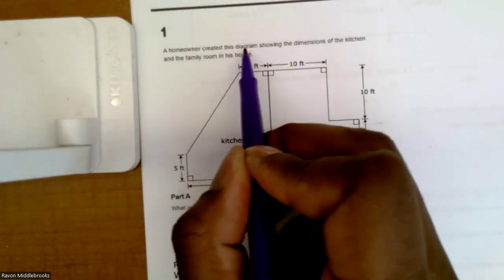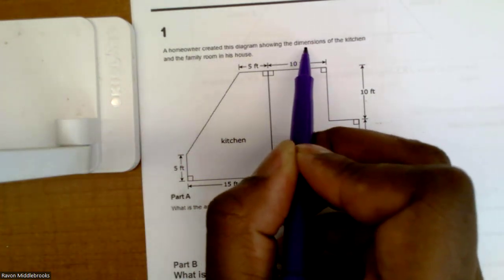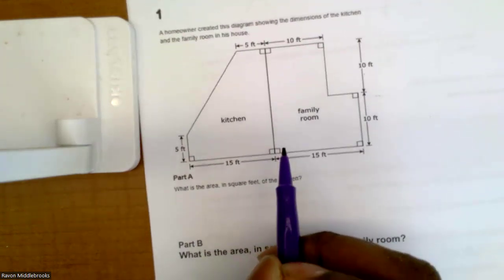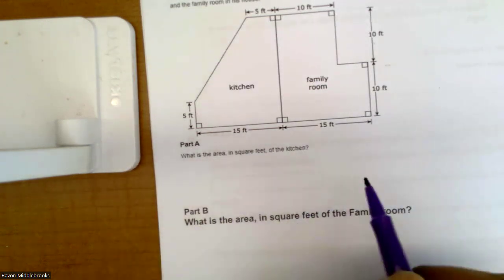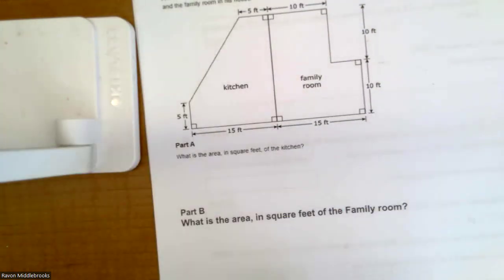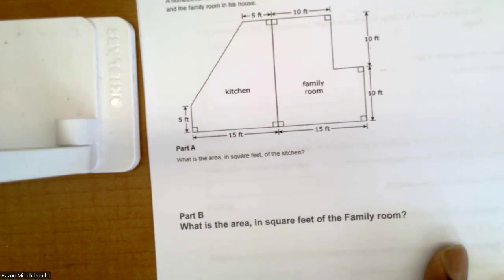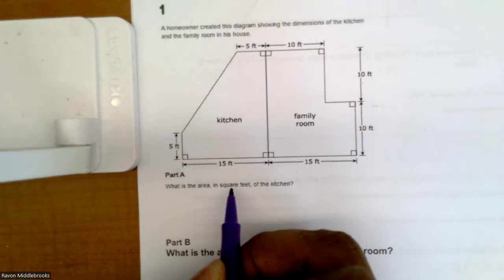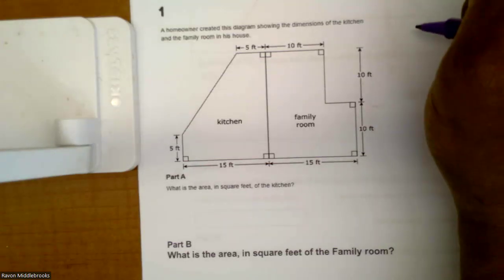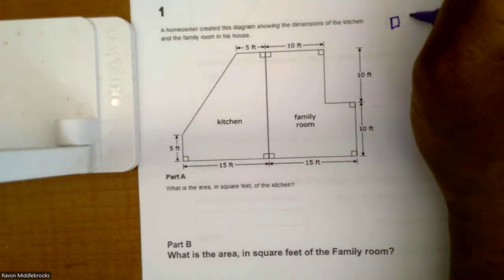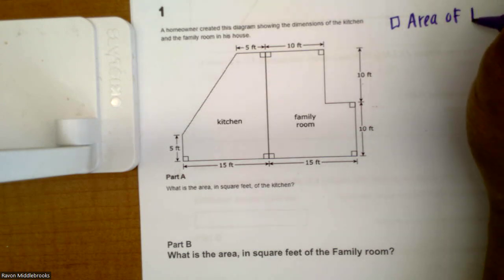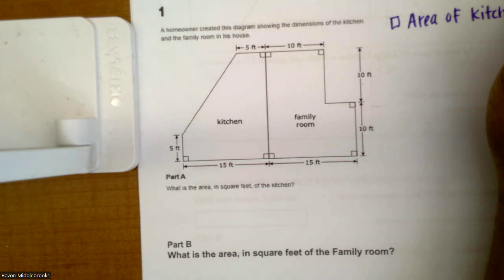A homeowner created this diagram showing the dimensions of the kitchen and the family room. When we read problems, if it's a part A, B, and C, we want to read all parts first. I'm going to write that down. What we're finding. What is the area in square feet of the kitchen? So then we write area of kitchen.